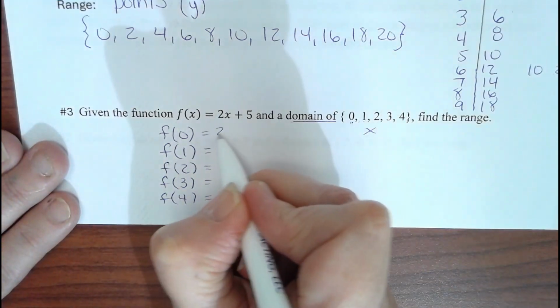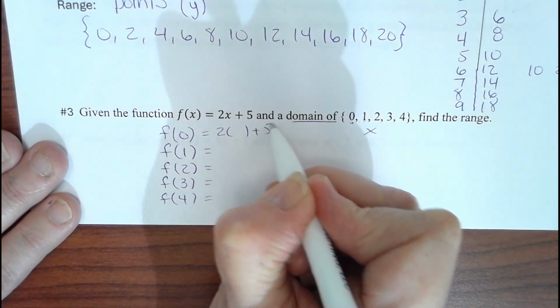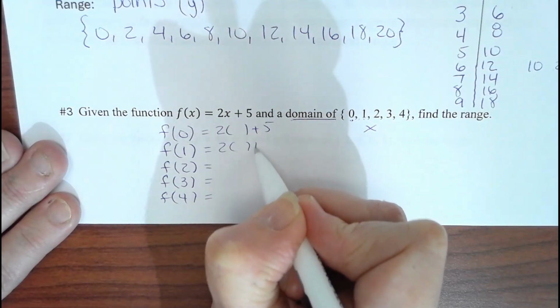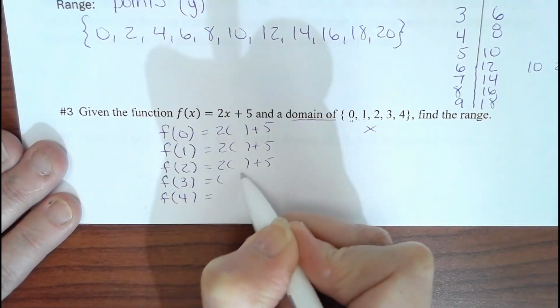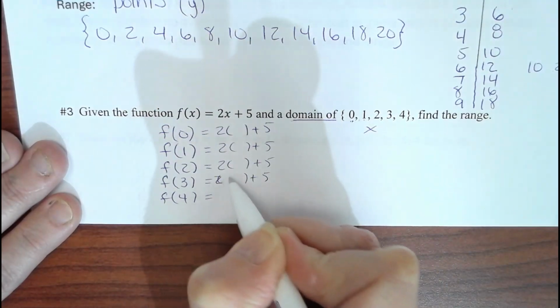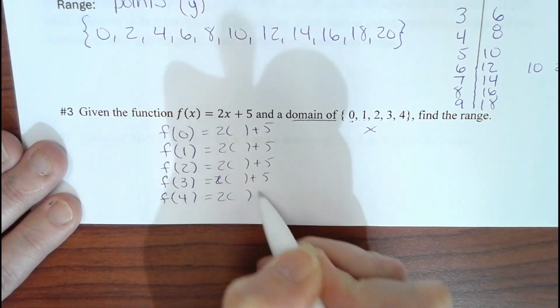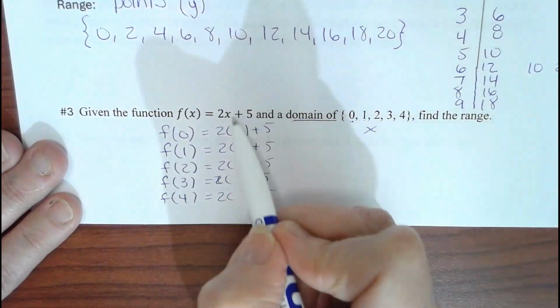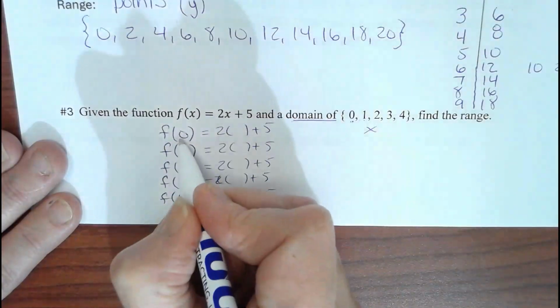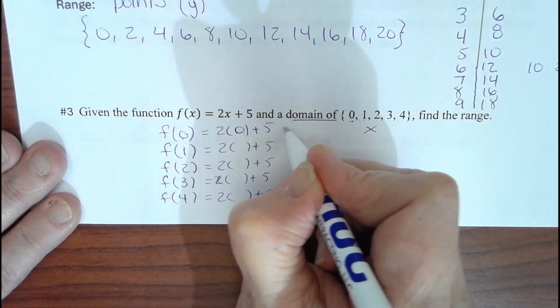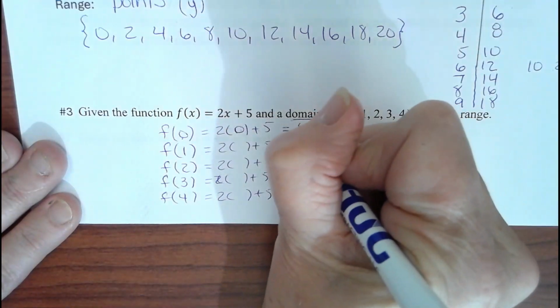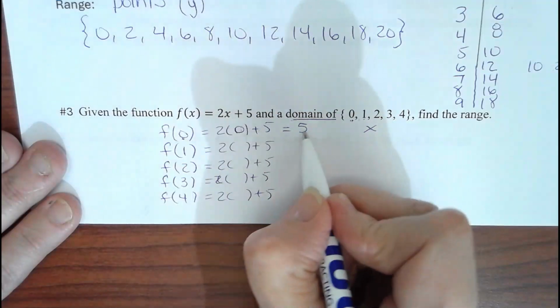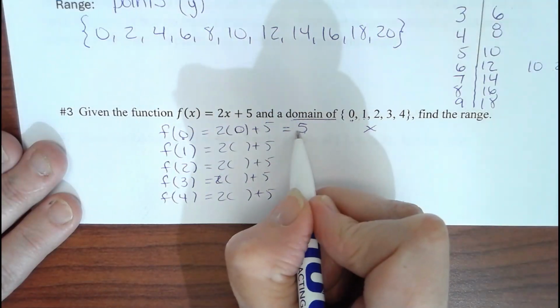It's going to be 2 blank plus 5 for each one of these. Forgot my 2 there. So these are my x's. They go where x is. So when x is 0, I plug it in there. When I put that in the calculator, that's 0 plus 5, that's 5. So when my x is 0, my y, my range is 5.